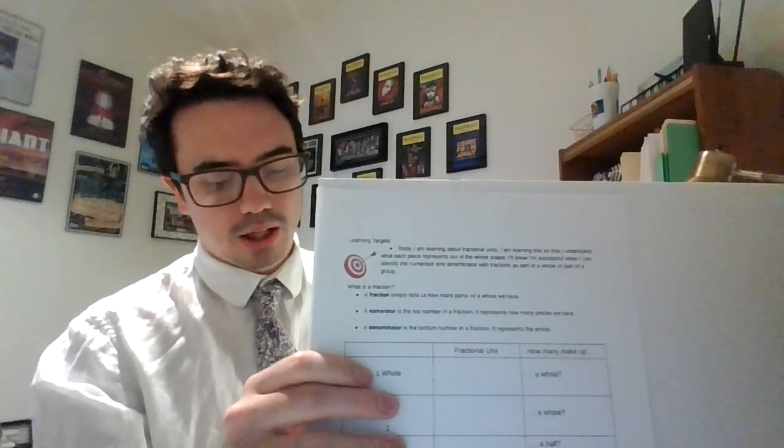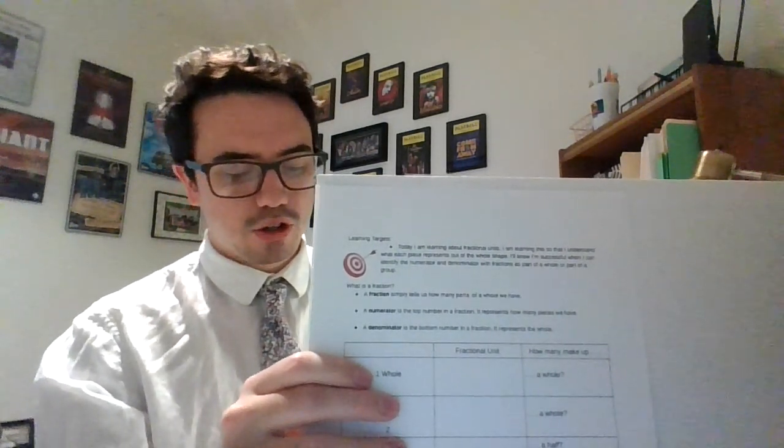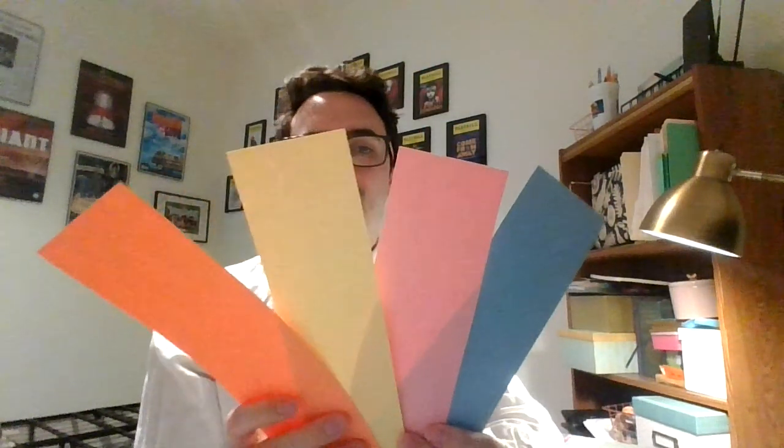So right now you should have your learning guide and you should have your 4 colors. Your 4 colors should be blue, pink, red, and orange, and they should look like this. Just like this. We're going to do this by making some fraction strips. Okay, so follow along with me. I'm going to give you some time to talk with your group. I'm going to ask you some questions as we go.